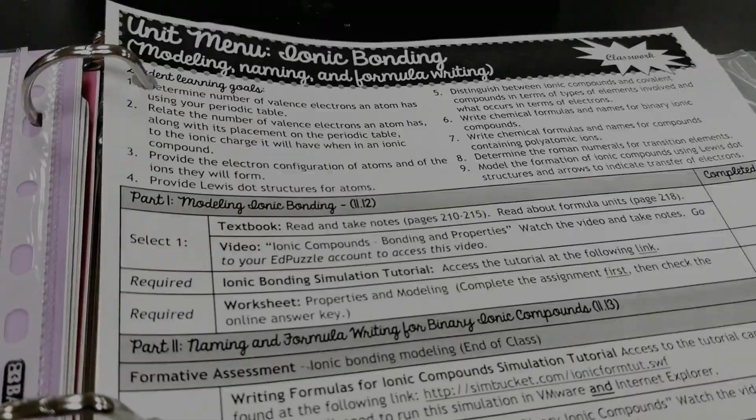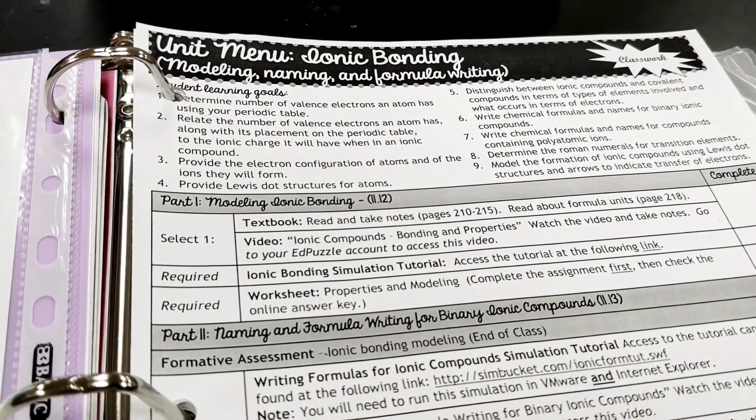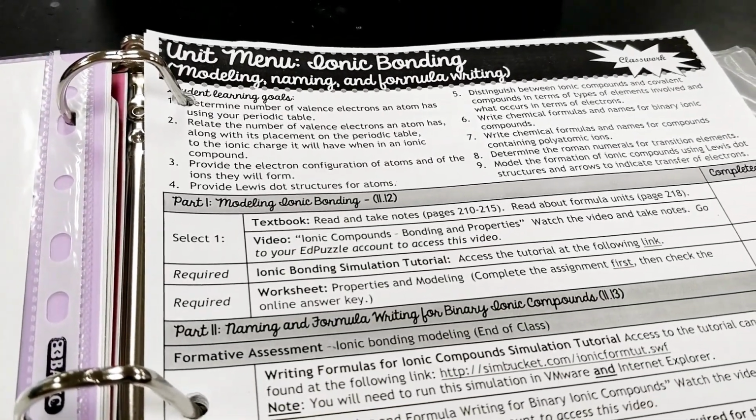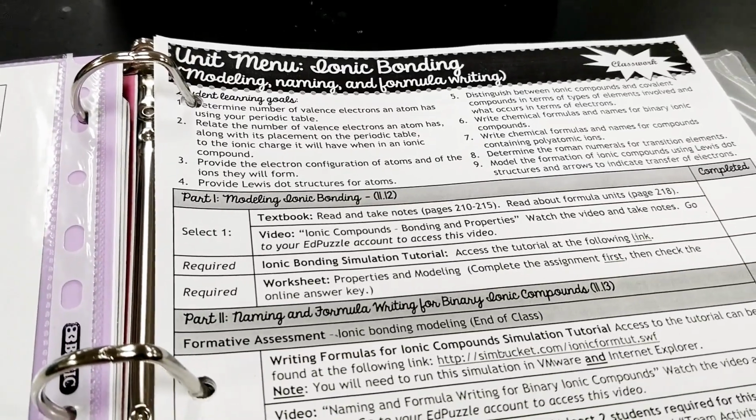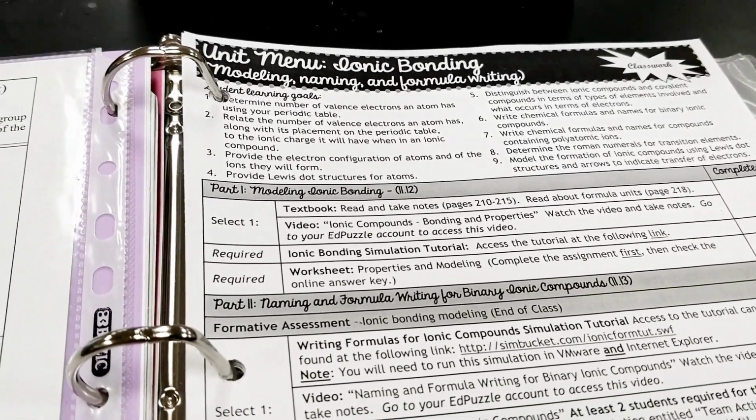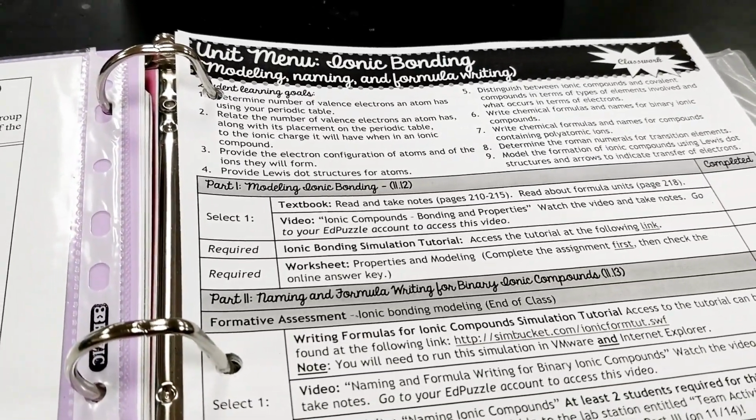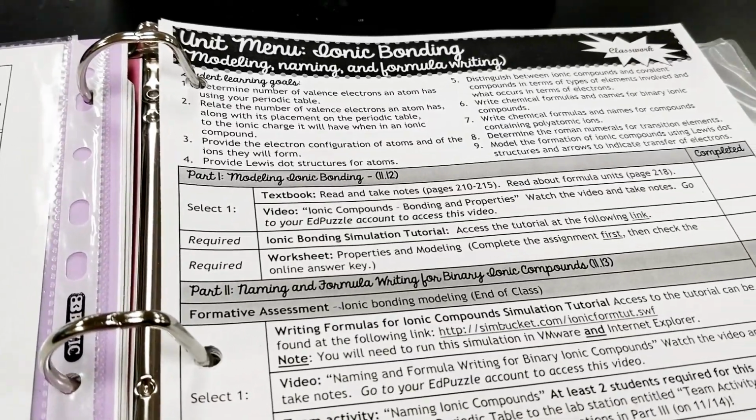And one of the things that my students said was that they didn't like so much how they felt like it was, I guess, a little bit more individualized, and they wanted more opportunities for them to work with each other. So let me show you what I did with my unit menu to make it a little bit more interactive for my students. My unit on ionic bonding, so we focus primarily on modeling, naming, and formula writing. And remember, unit menus are just basically a bunch of choices that the students can kind of pick from in order to learn the material.